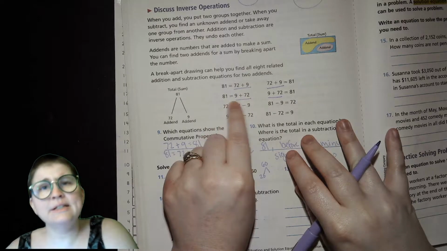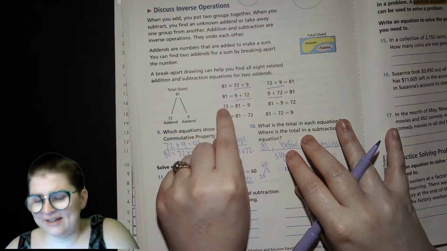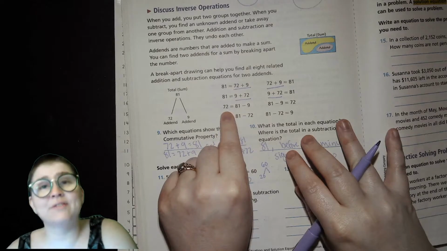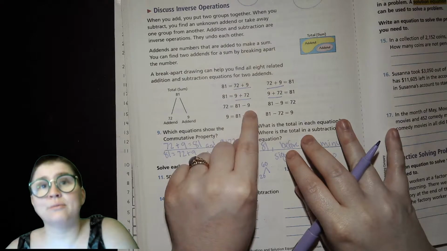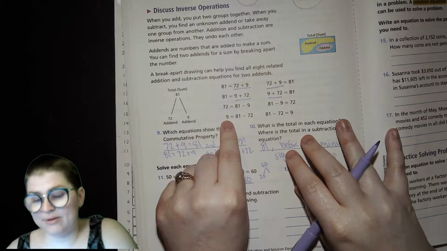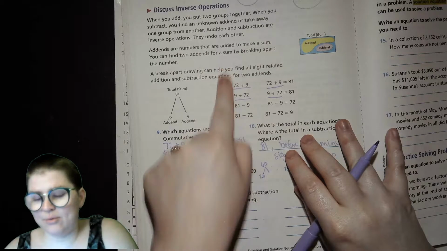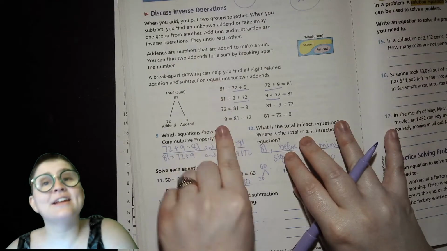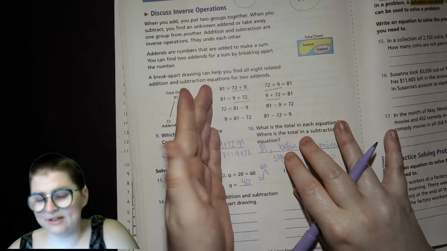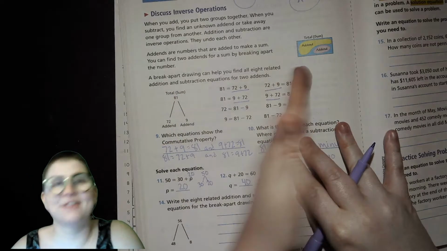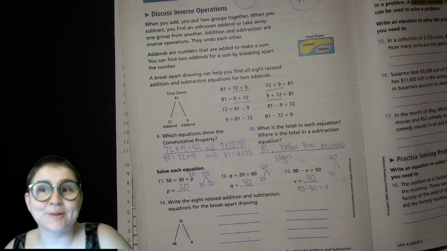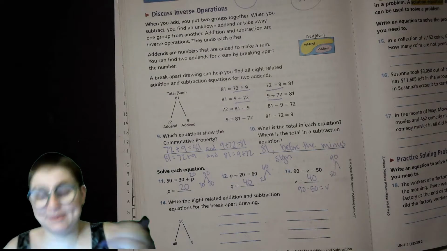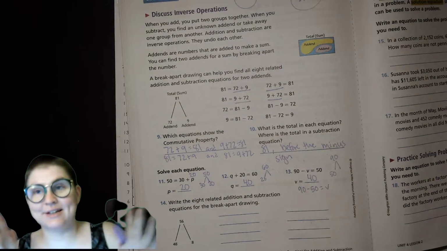Total equals the add-ins. And then one of the partners, total minus the other partner. All with one thing on the left side of the equal sign. And then we're just going to swap it for the other side. They're all very similar equations. They almost look the same. That's why we're going to follow this pattern so it's not confusing.